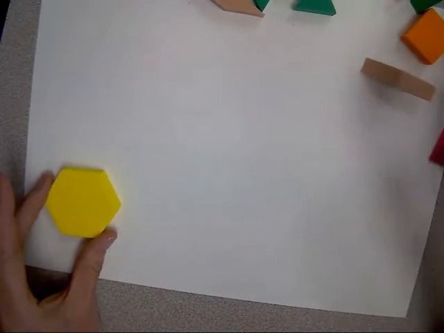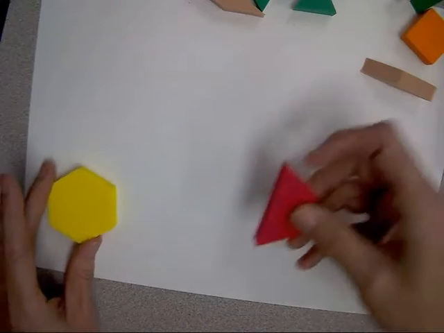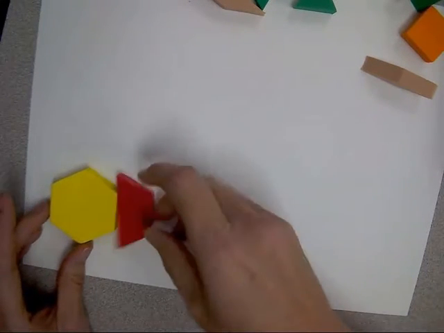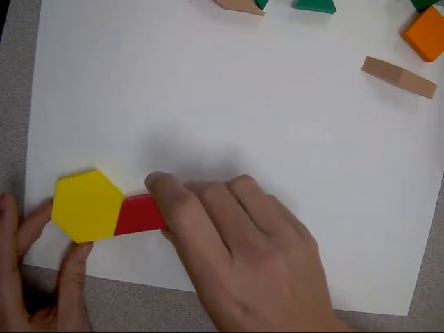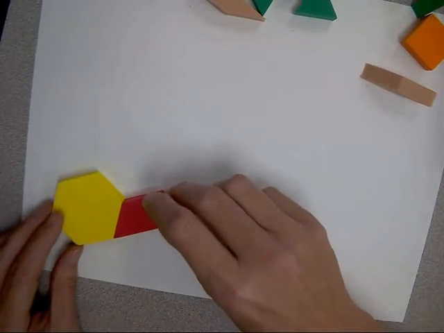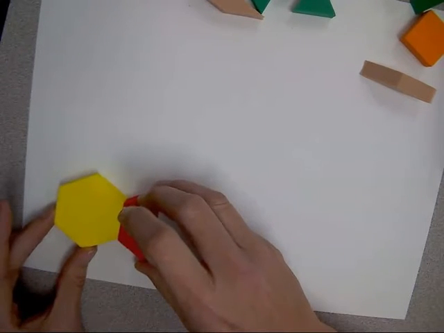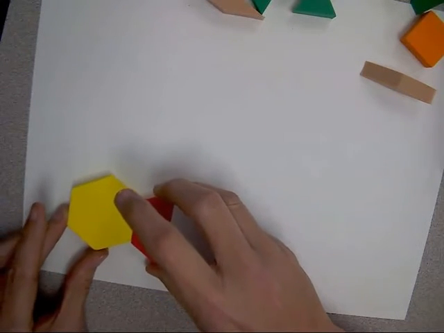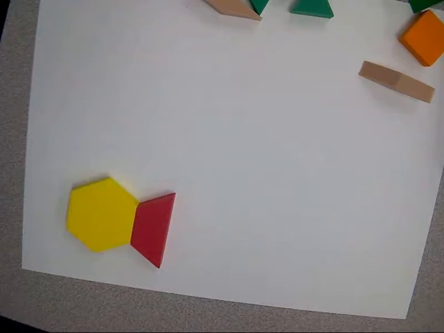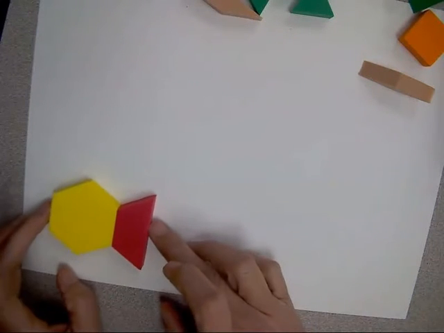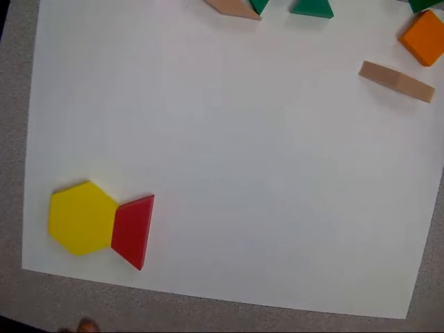And then, I think I might use this trapezoid. I'm just going to play with that a little bit, move it around in different spots. What do you think? That makes a nice shape, doesn't it?